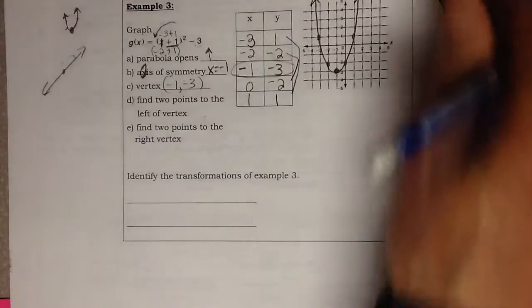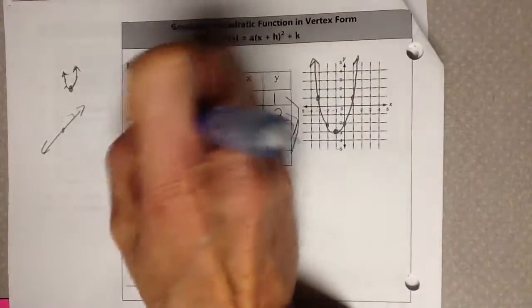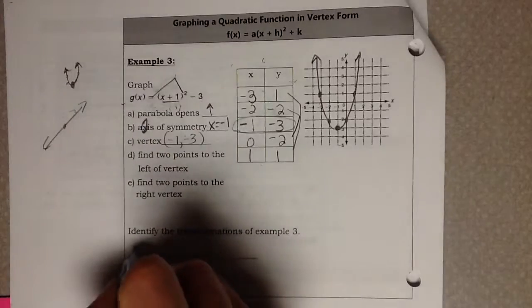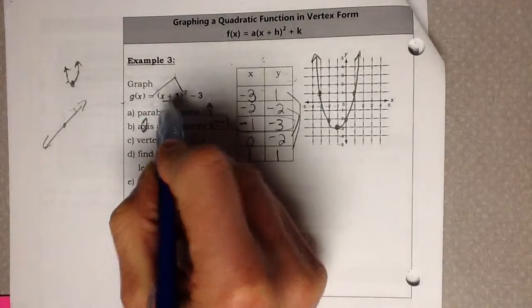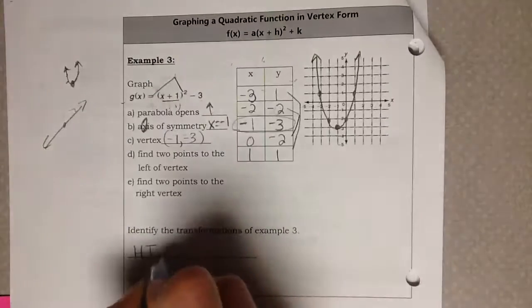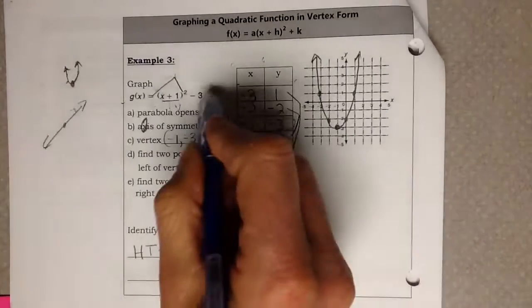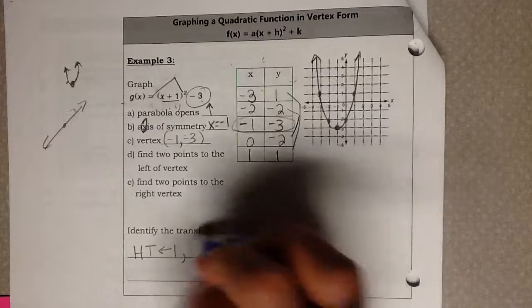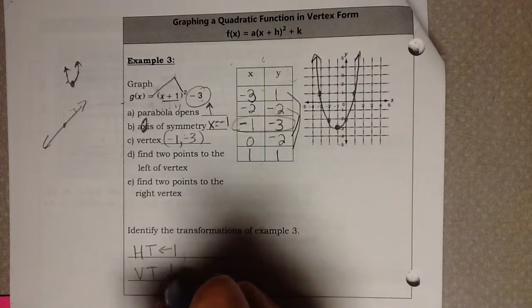And the last step says, identify the transformations. Well, if we go back up here, and I need to erase some of this because I wrote all over it. This is the horizontal house. So we have a horizontal, because this is adding, we have a translation. We take the opposite. It says plus 1, so we have to think minus 1. So this is going to be a horizontal translation to the left, 1. And then this 3 is not in the horizontal house, so that makes it vertical. And it's going to be a vertical translation down 3.